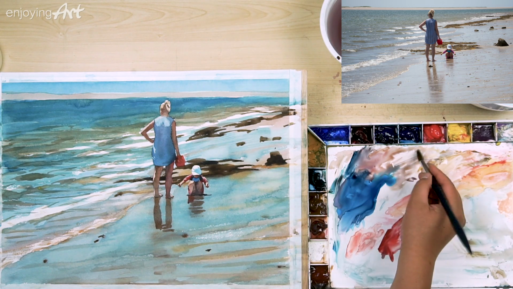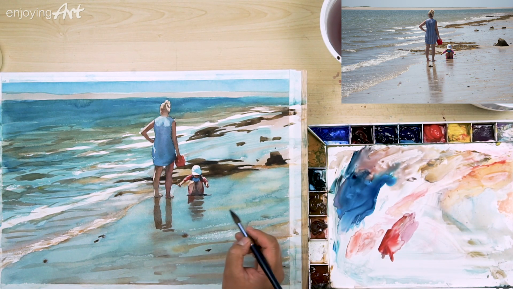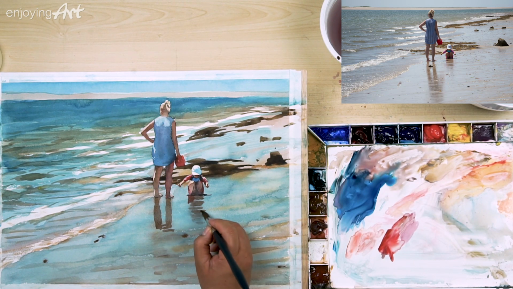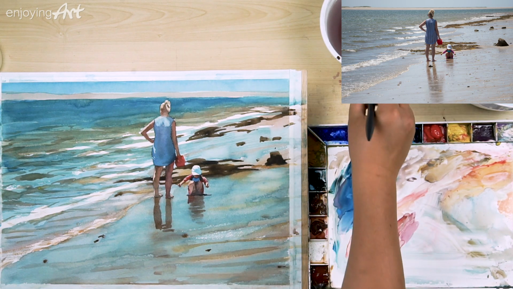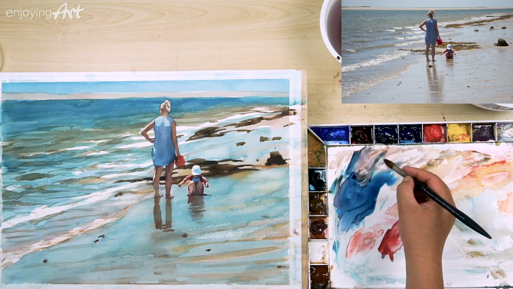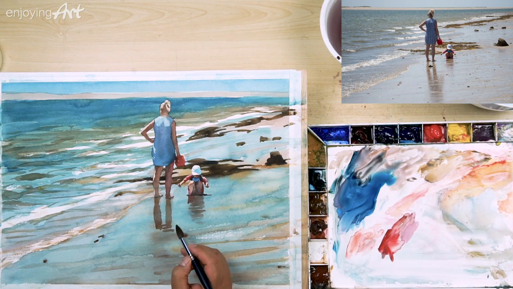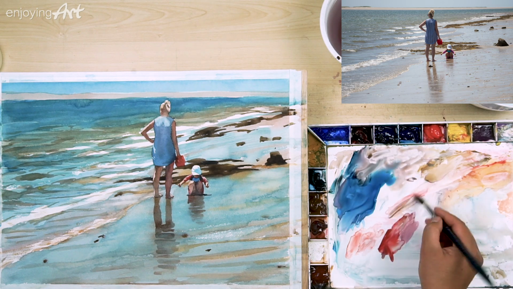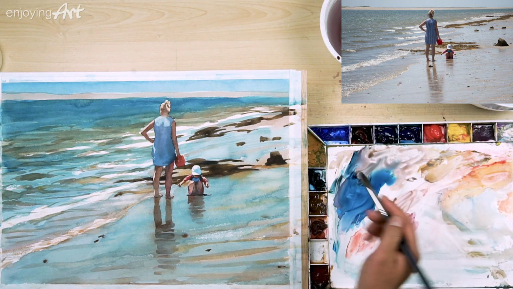Now, continue. Okay, now come to this side, a little bit away, it looks a little bit more blue color. Okay. That's good. And also a little bit warmer color right over here.